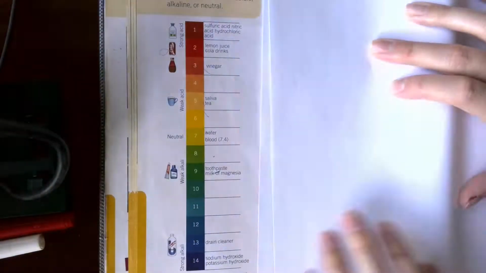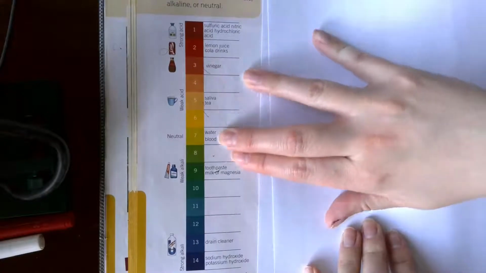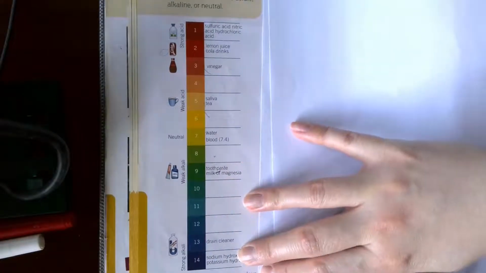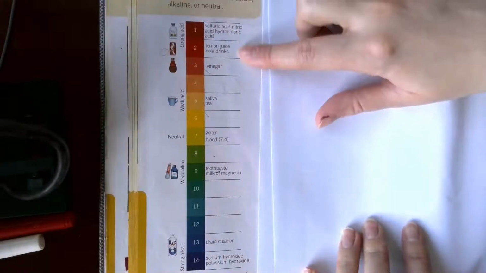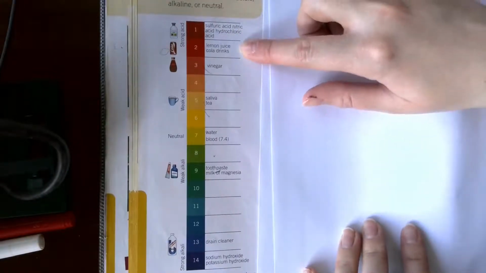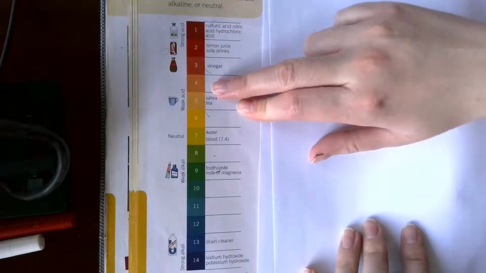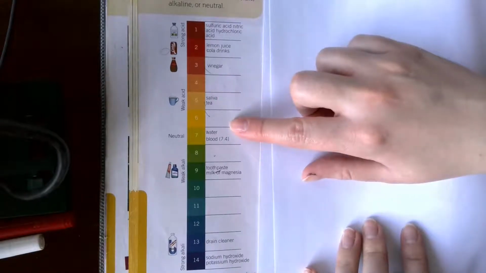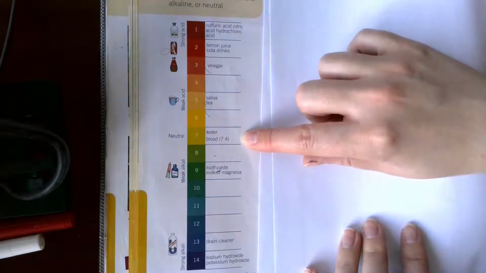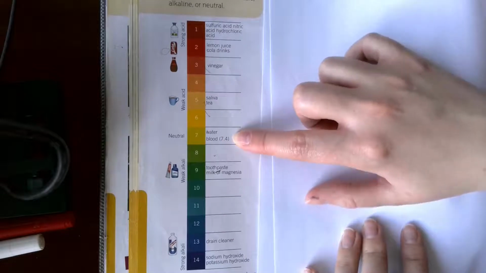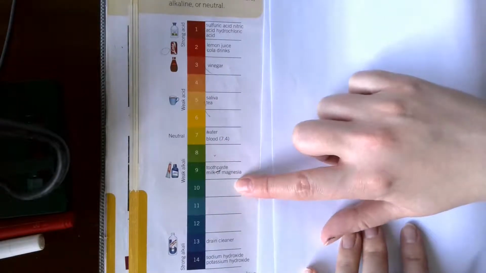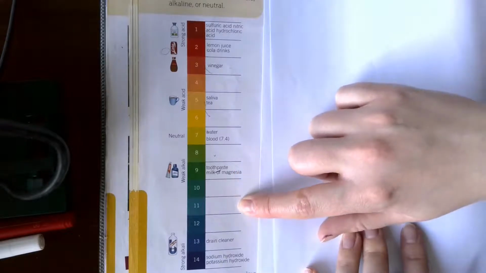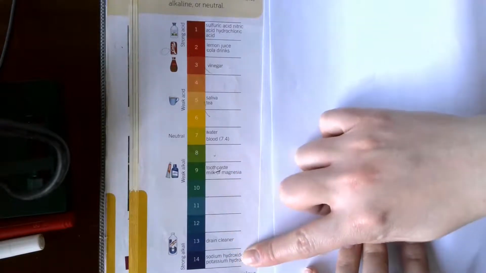We can see it's a colour scale going from red through to oranges, yellows, greens, blues, and then very dark blue, purple. At the top of the scale we have our strong acids, so pH 1, 2 and 3 are our strong acids. As we go further along the scale, pH 4, 5 and 6, they are our weak acids. We then come to neutral in the middle, that's pH of 7 is neutral, and this tends to be the green colour. Moving up we then go to weak alkalis, so pH 8, 9 and 10 are our weak alkalis. Then our strong alkalis are from pH 11 to 14.